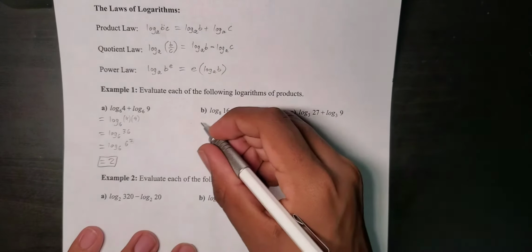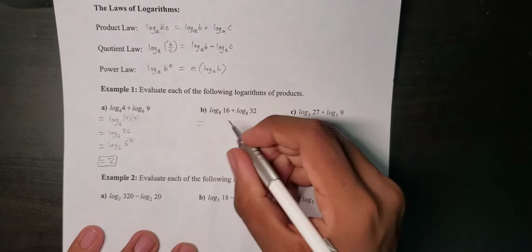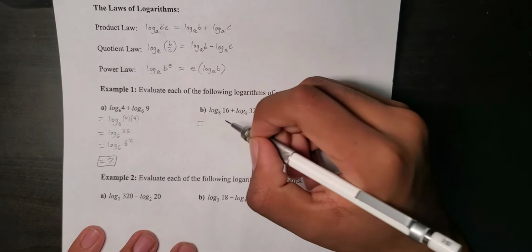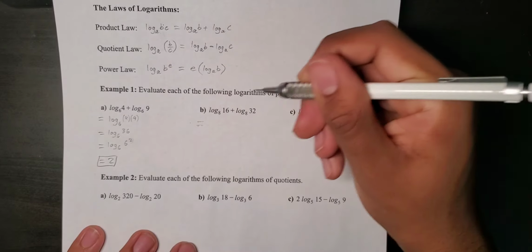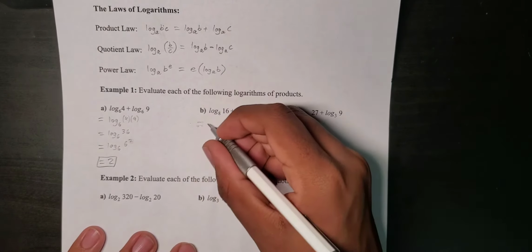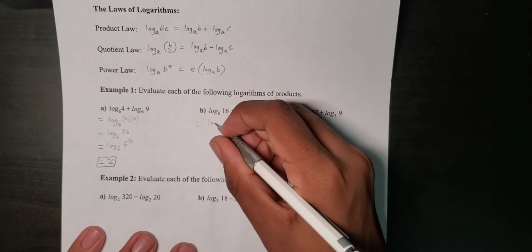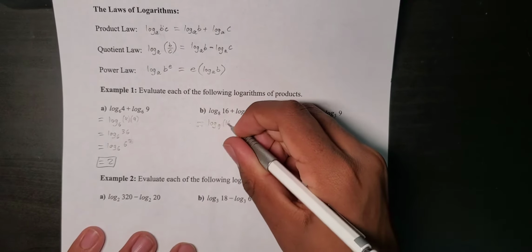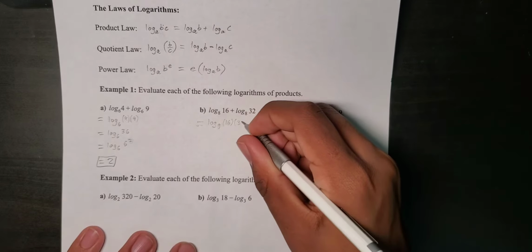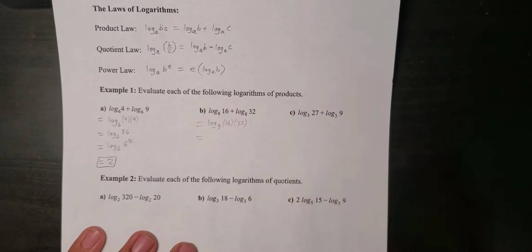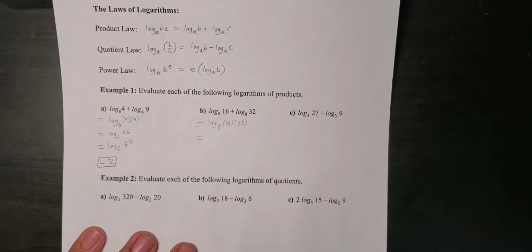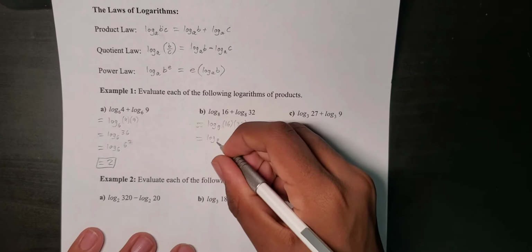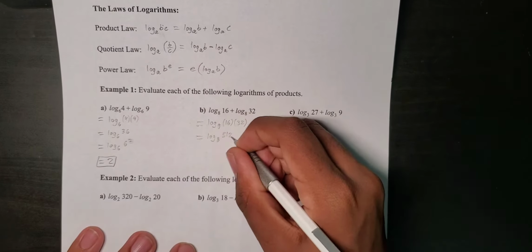For the next question, the log at base 8 of 16 plus the log of 32, so this is equal to log of 16 times 32. And here, when multiplying, you get the log of 512.